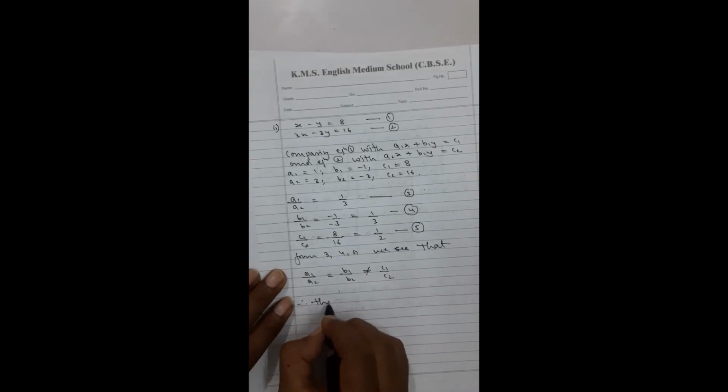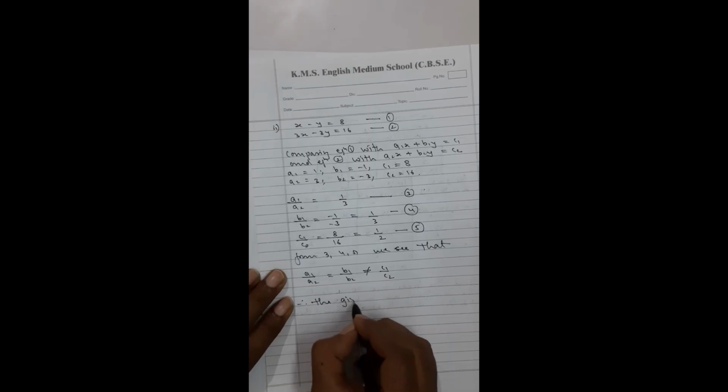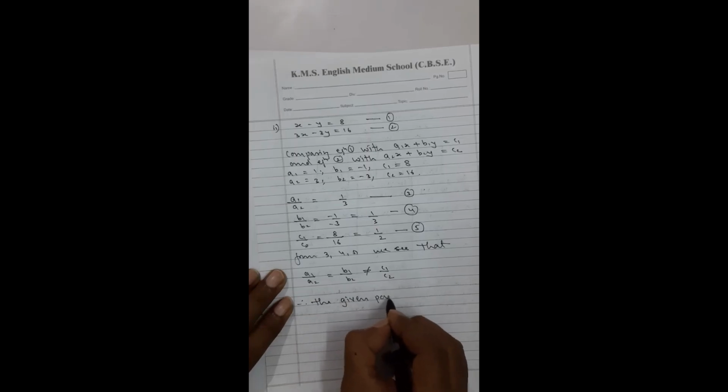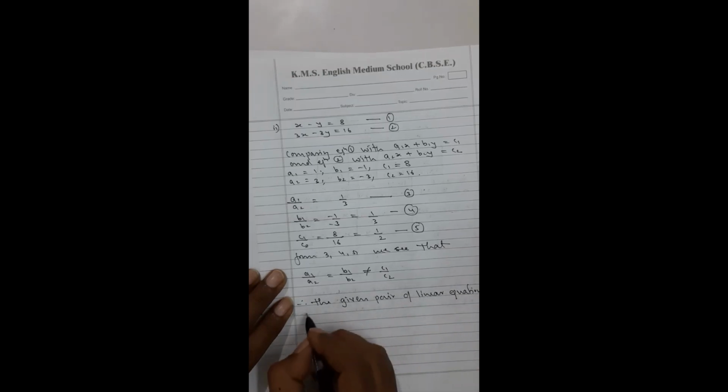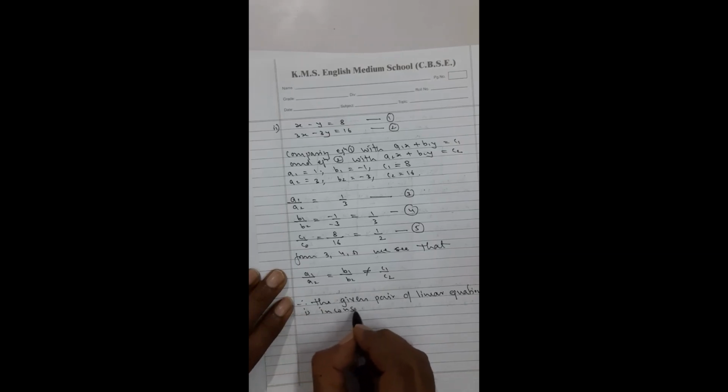Therefore the given pair of linear equations is inconsistent. Okay, they are inconsistent. So that is done. So second also is over.